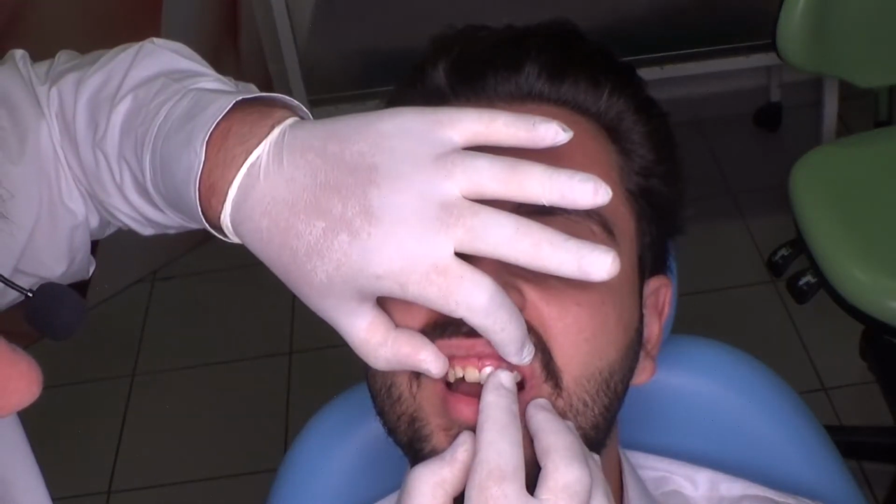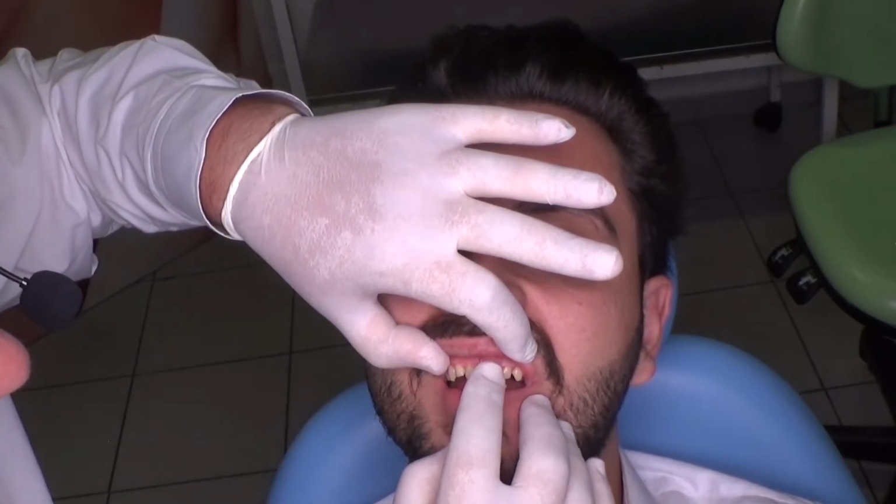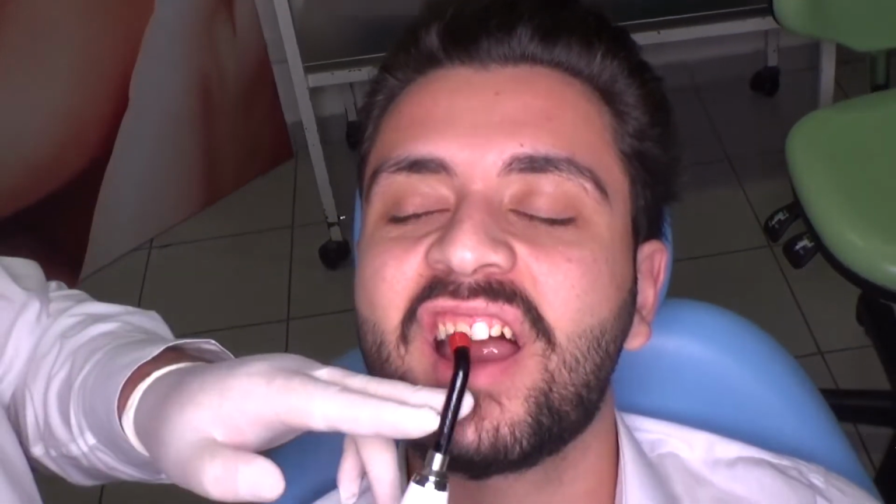As I told you, it should not be the best composite you can do. You just have to define the new position of the teeth. Take the light curing.